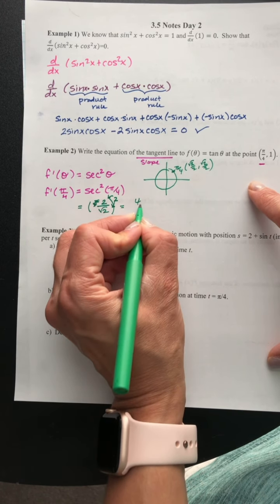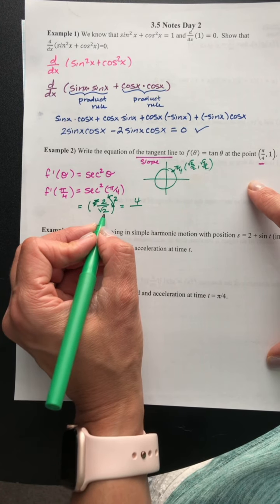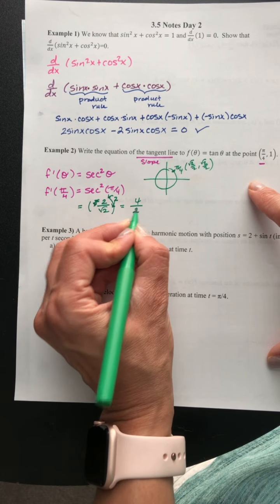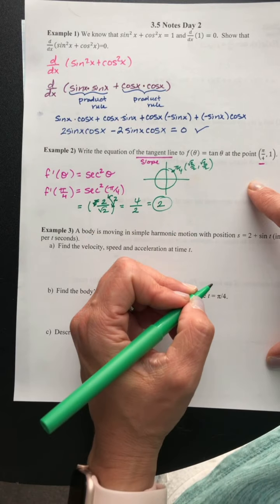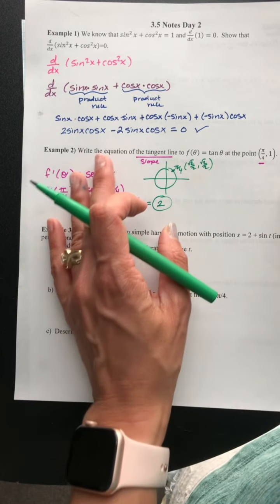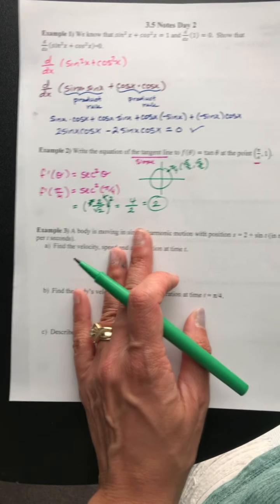2 squared is 4. And anytime you square a square root, the stuff inside gets to come out. And 4 divided by 2 is 2. So the slope is a 2. Because remember what we're trying to find. We're going to write the equation of the tangent line. So we need t of x.